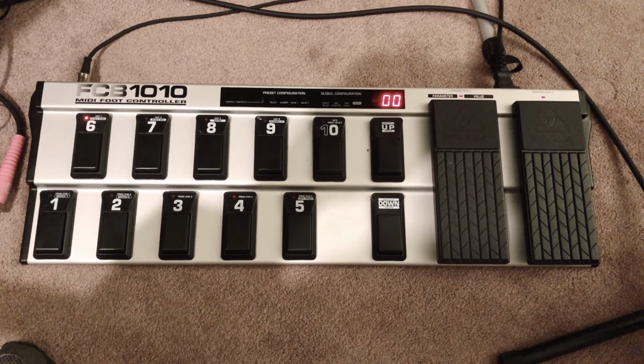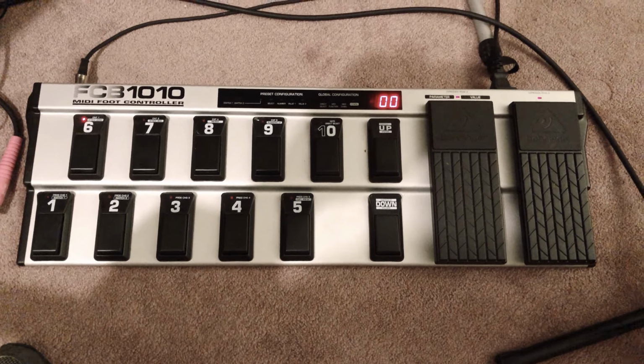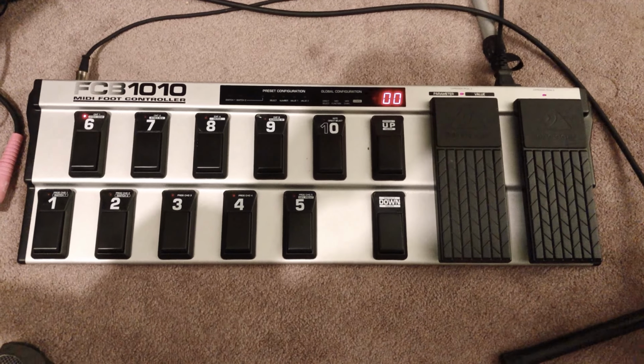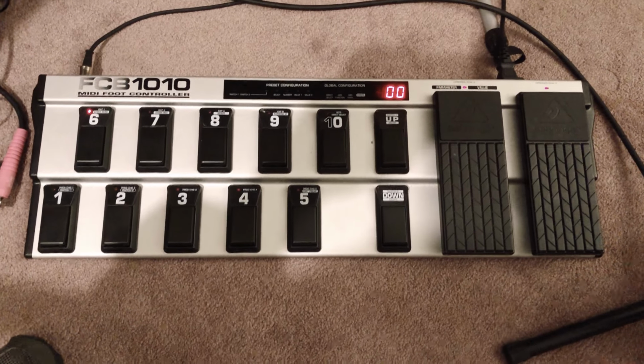So that is my looper bank. Stay tuned. I think my next video I'm going to show you basically how I use 3 banks to do everything I need to do in the FCB1010 and the AxeFX3.